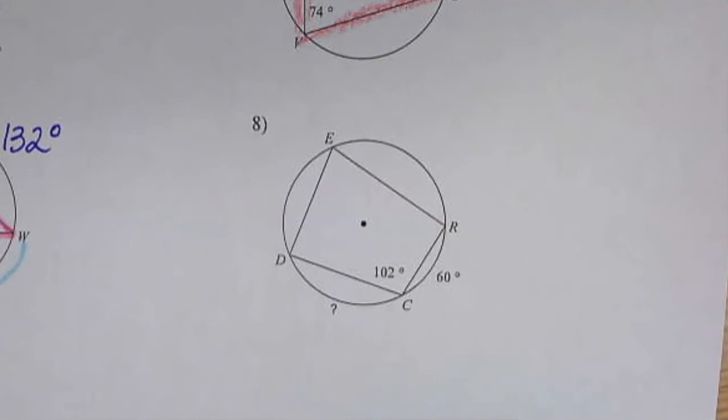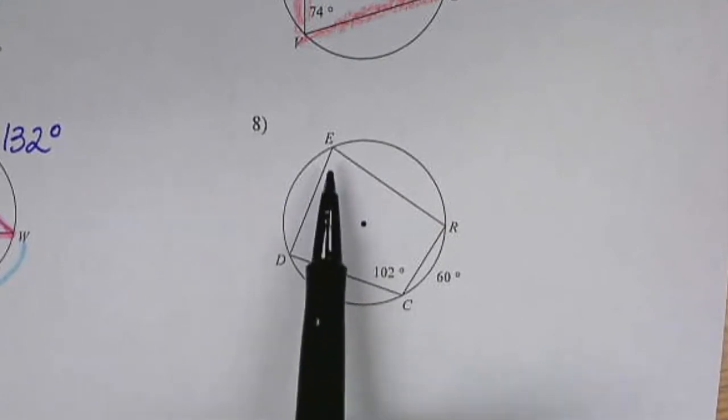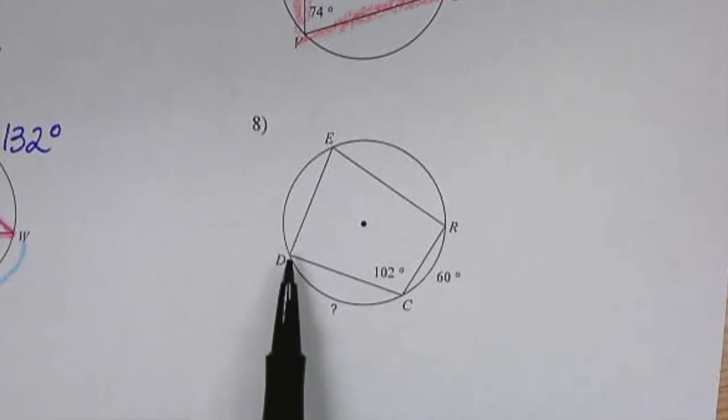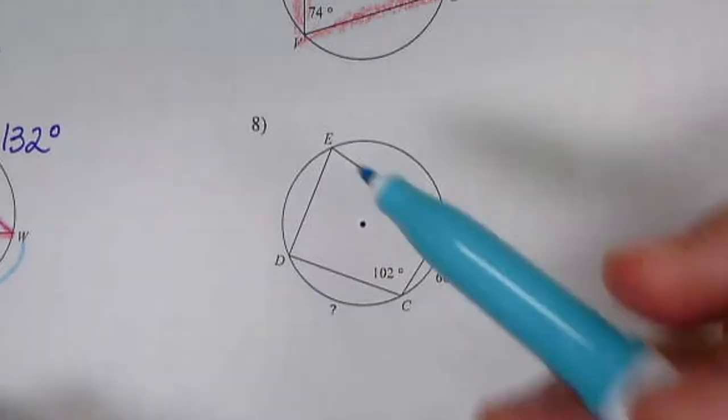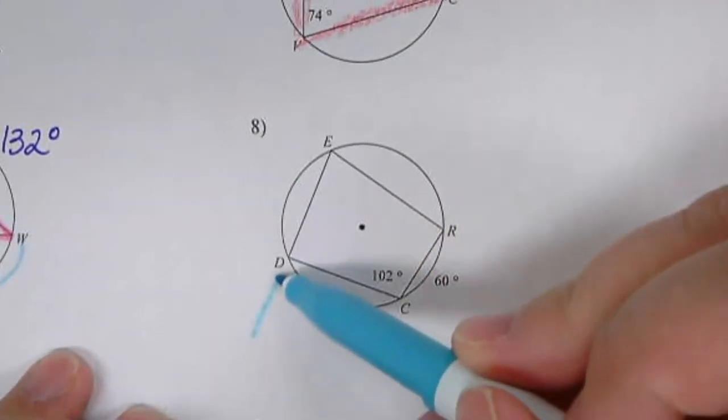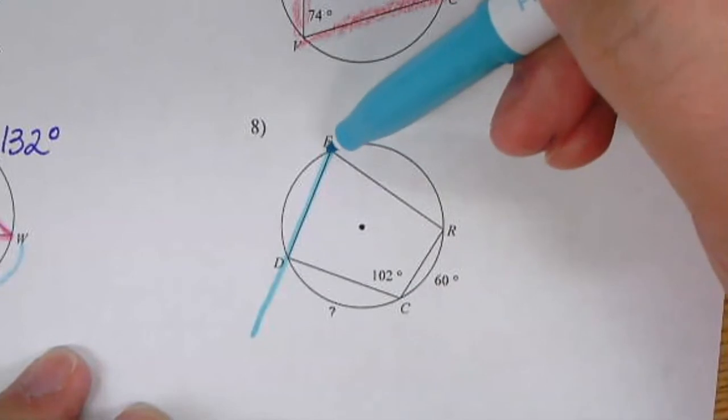Because if I can figure out angle E, then I will know this intercepted arc. Let's go ahead and do that. Now, if you're wondering on some of these, how does she know she needs to find this in order to find that? How did she know to find this first? First of all, it's something of an instinct. You start to see these. The more of them you've done, you start to be like, oh, okay, I see that this angle goes with that arc, that kind of thing.